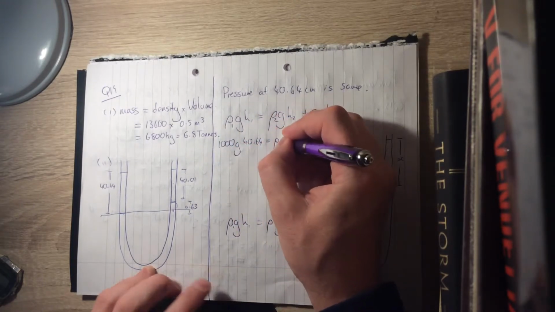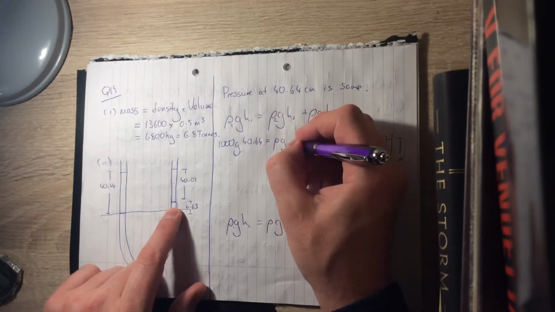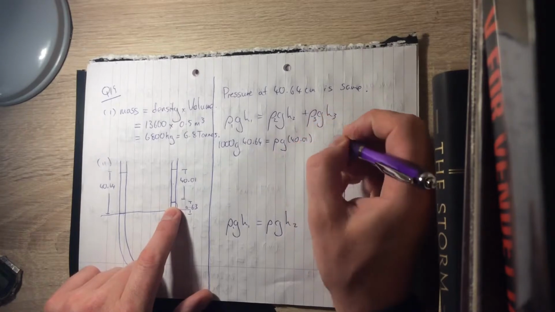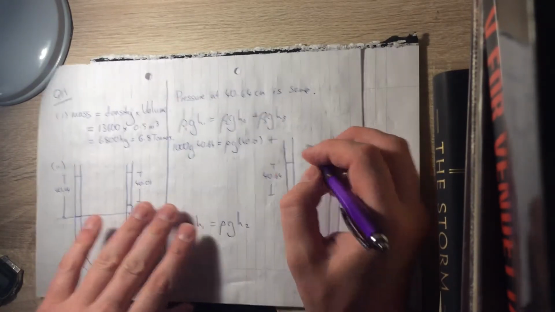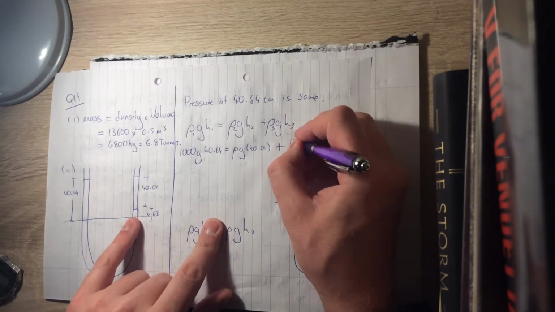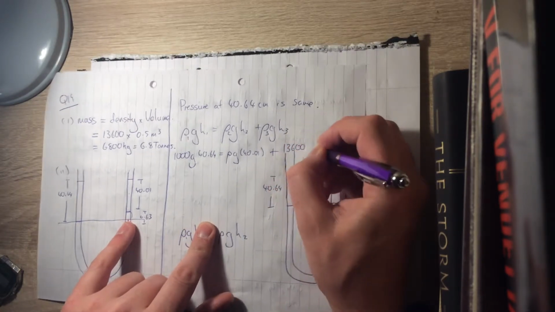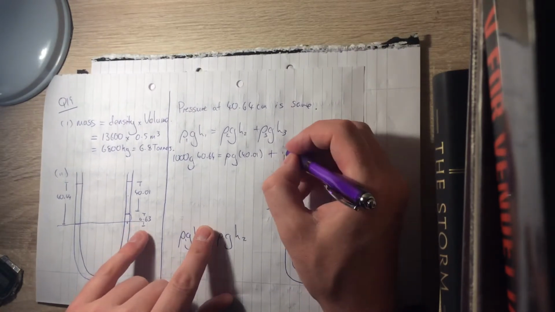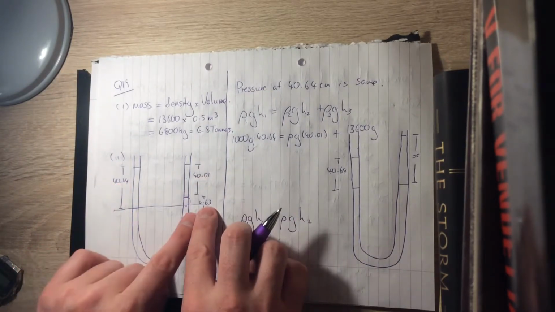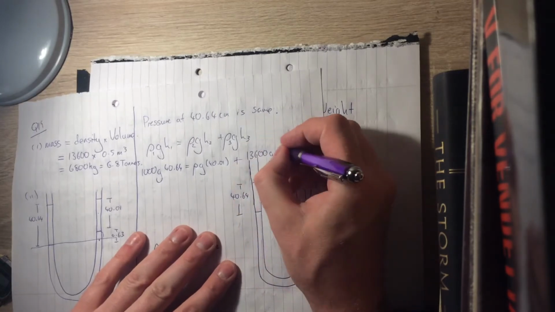Density of alcohol is what we want, so I'm going to call that rho g, and the height of the alcohol is 40.01, plus rho here is the density of mercury, 13,600 g, and the height of the mercury, you can see a little calculation here, but just this take away this, leaves 0.63.